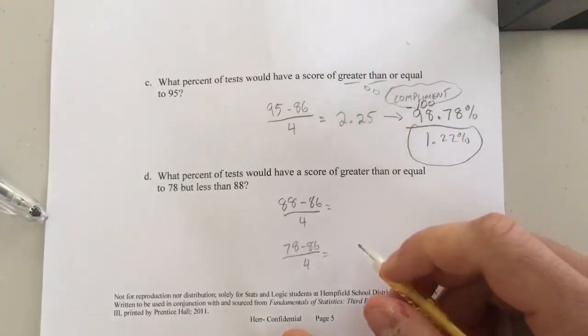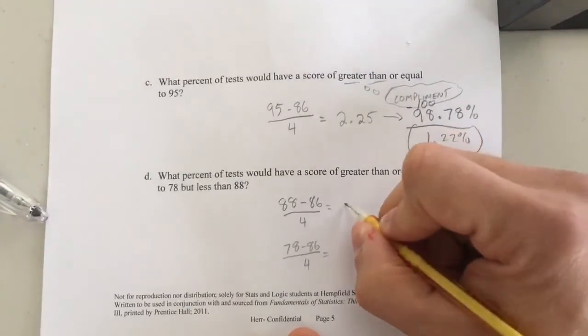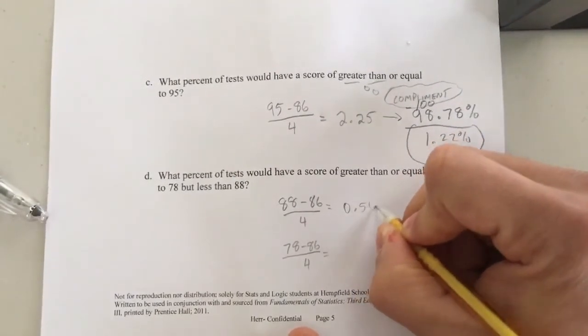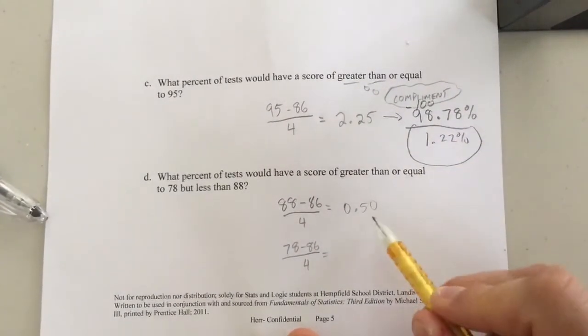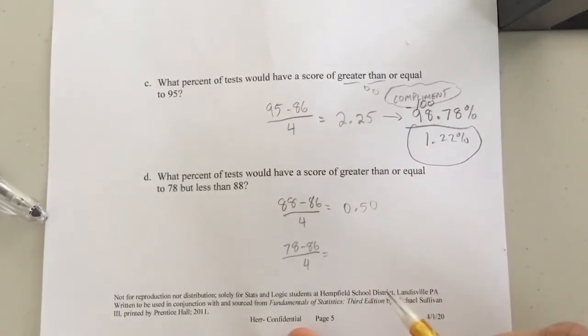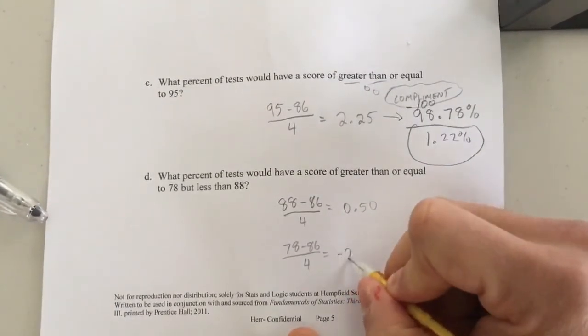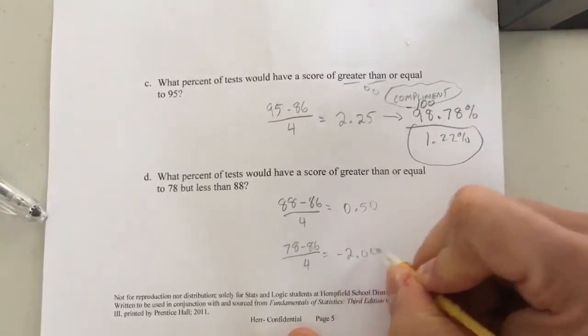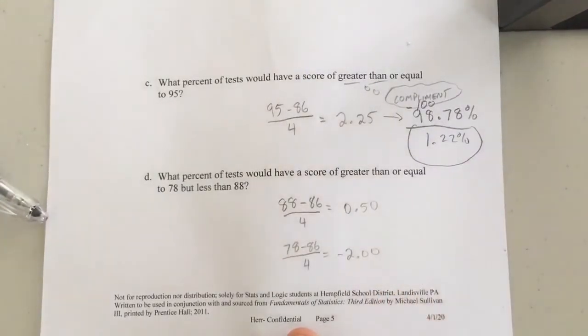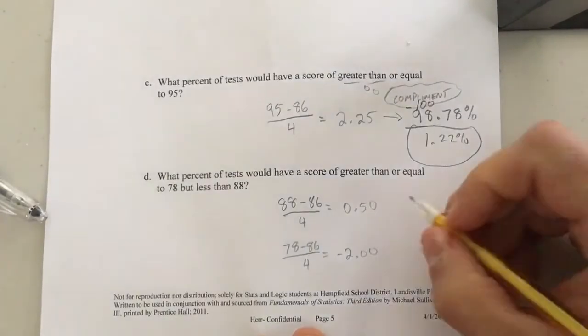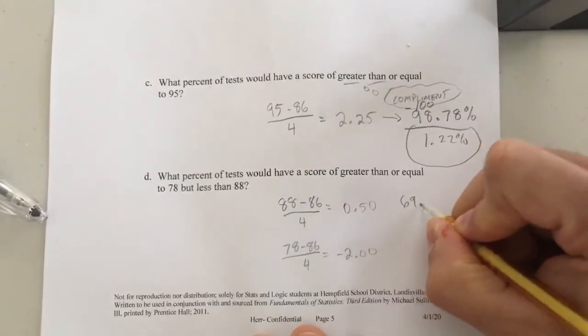Just trust the process. When we find our Z-scores, we get 0.50 and negative 2.00 respectively. Please double check my math, but I assure you we're good to go.